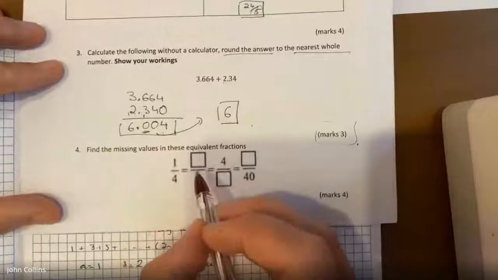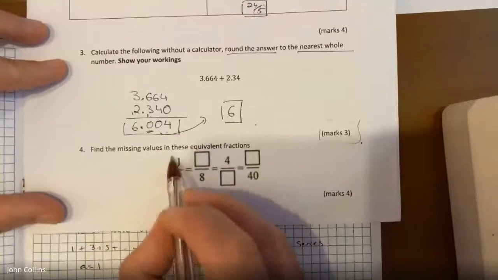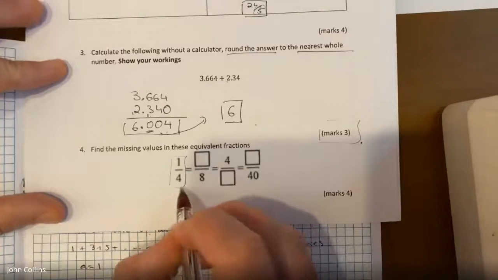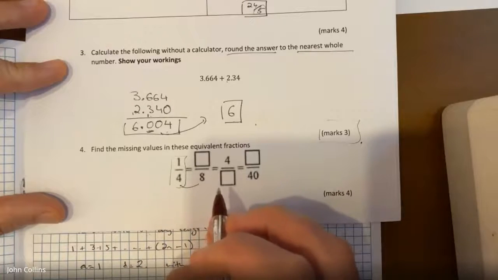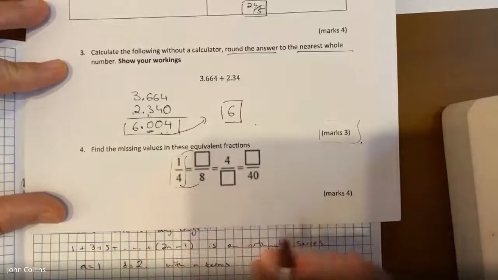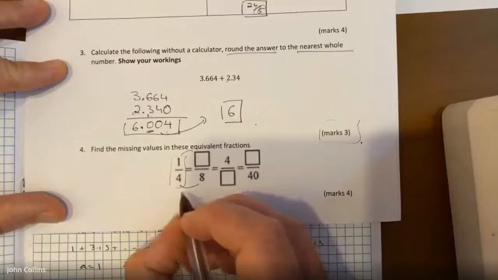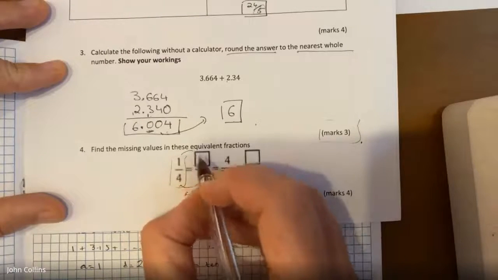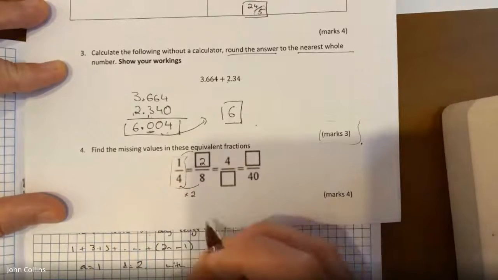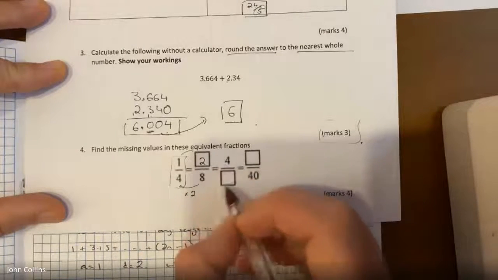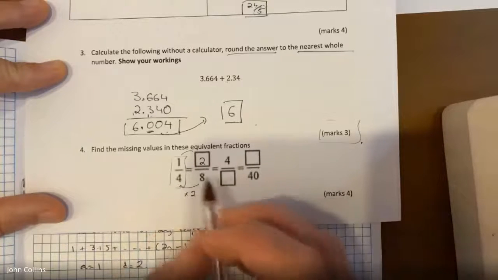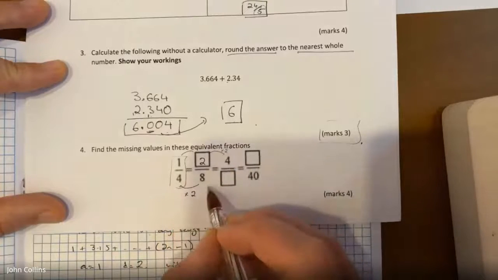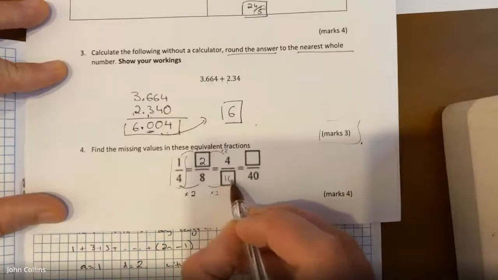All right, next question. So each one of these fractions must be equivalent to this first fraction, 1/4. With any equivalent fractions, the multiplying or dividing must be by the same number for numerator and denominator. The bottom here has been multiplied by 2 to get from 4 to 8, so the top has been multiplied by 2. 1 times 2 is 2. I can always revert back to this first fraction. I know that 2 times 2 gives 4, so that's a whole number. So 8 times 2 gives 16.